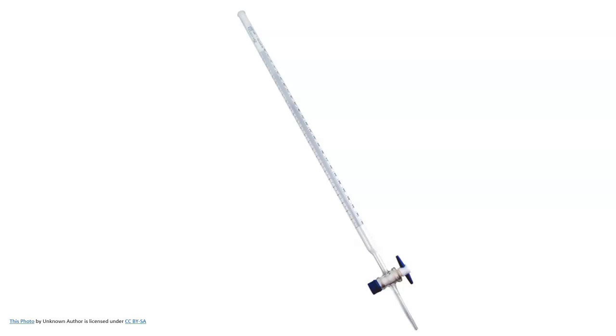So you're going to tilt and roll the burette to rinse it and rinse the inner walls of it. Drain the solution through the tip. That's going to go in a waste container. We don't ever put chemicals down the drain.